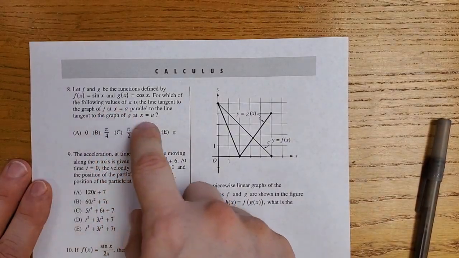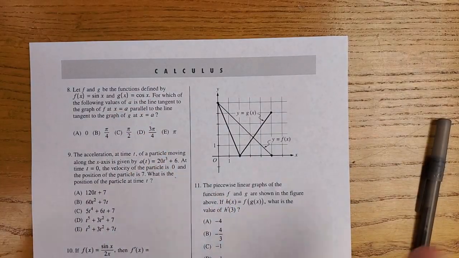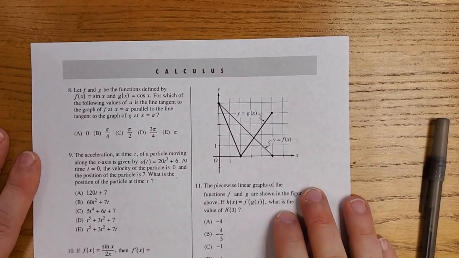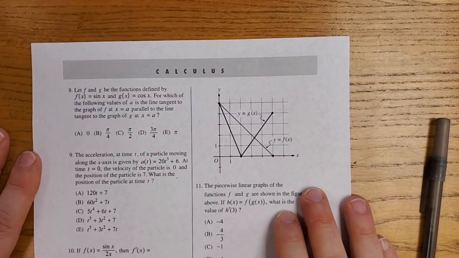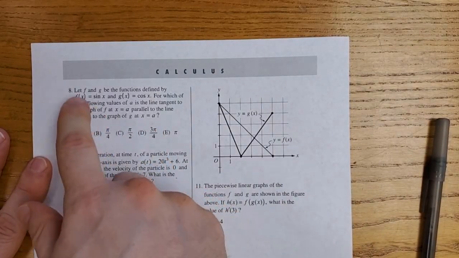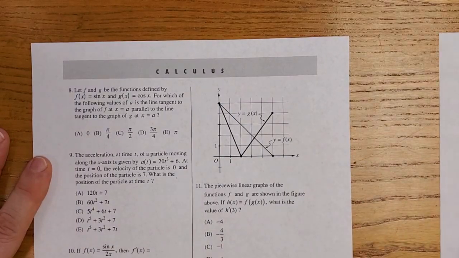Basically saying for what x value are the slopes the same, the tangent lines being parallel, meaning the slopes will be the same. And we know the slope means the first derivative, so it's basically asking at what x value is the derivative of both of these the same.